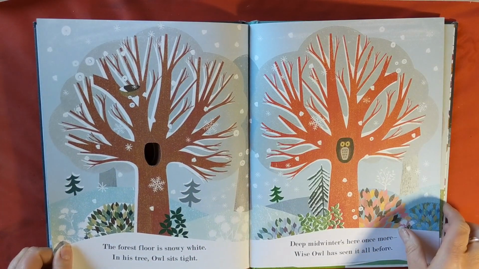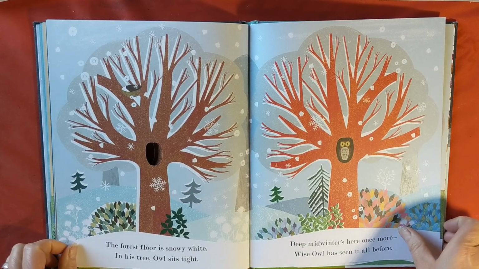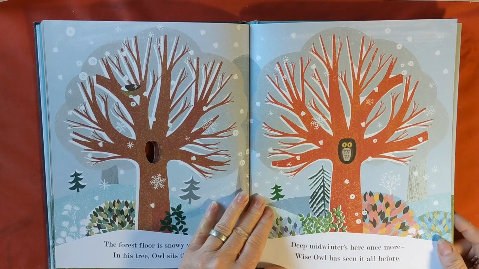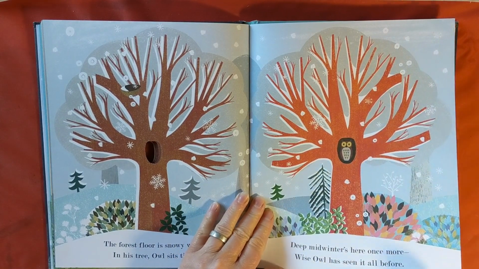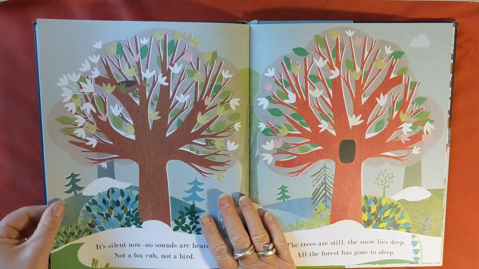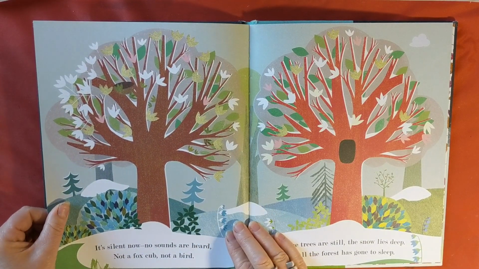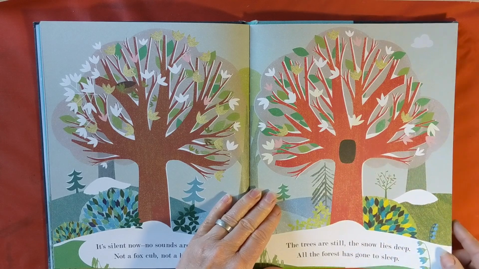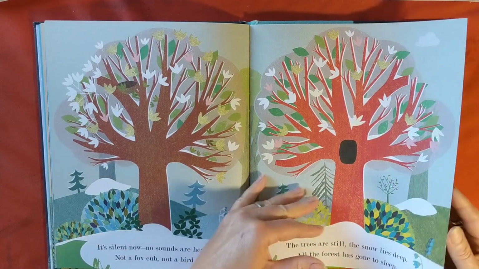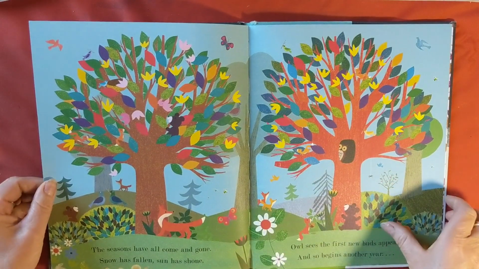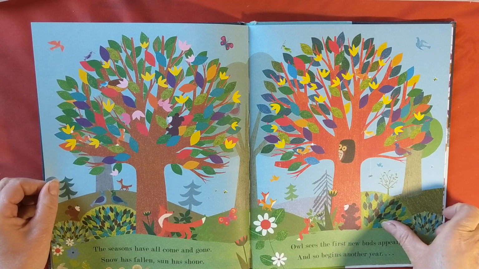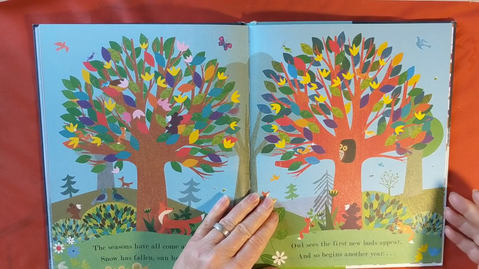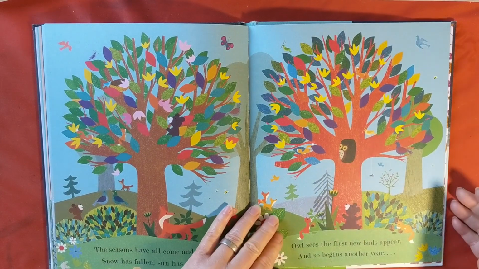The forest floor is snowy white, in his tree the owl sits tight. Deep midwinter's here once more, wise owl has seen it all before. It's silent now, no sounds are heard, no, not a fox cub, not a bird. The trees are still, the snow lies deep, all the forest has gone to sleep. The seasons have all come and gone, snow has fallen, sun has shone. Owl sees the first new buds appear, and so begins another year.